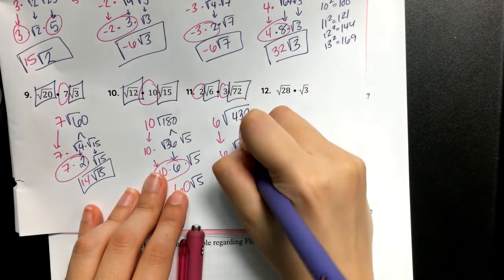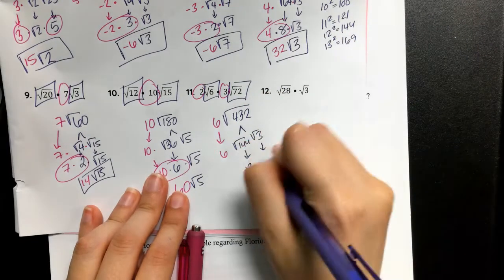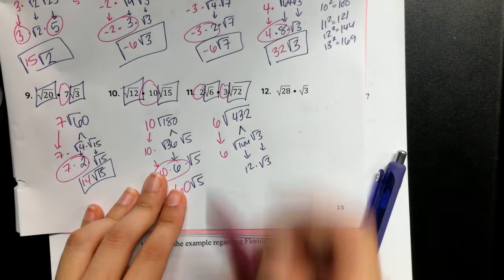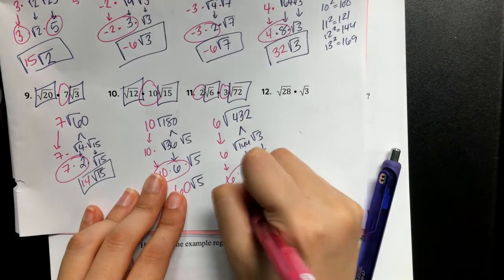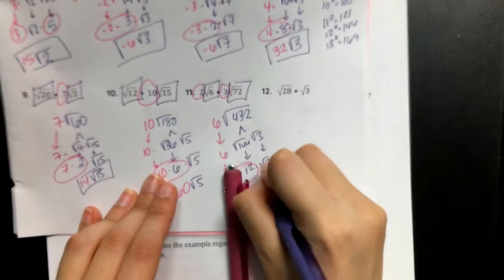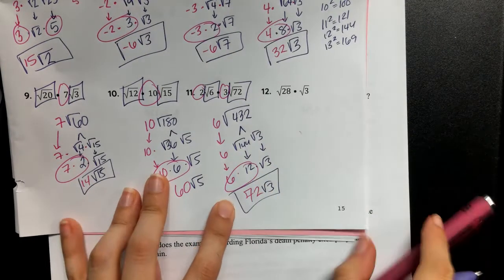Square root of 144 is 12. Square root of 3, say square root of 3. And 6. 6 times 12 is 72. 72 square root of 3.